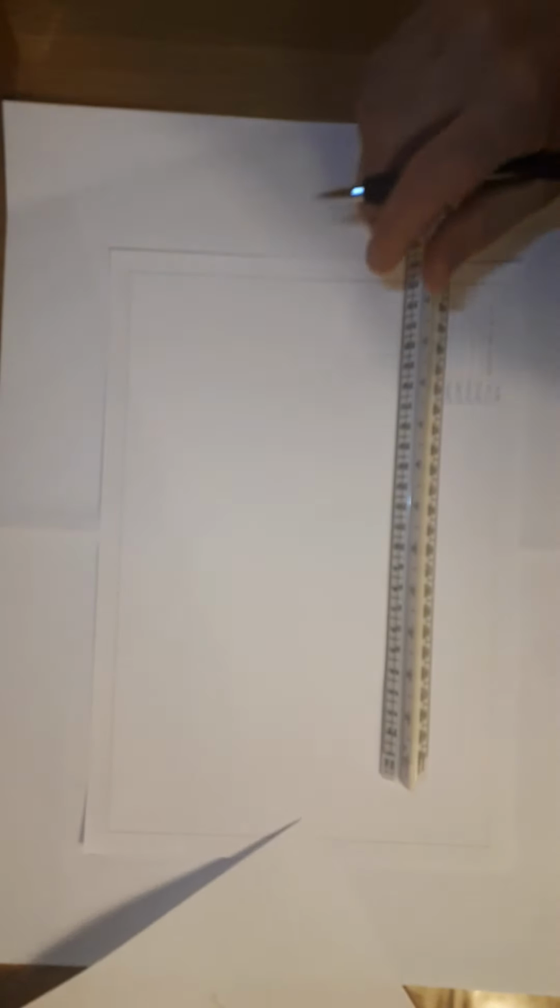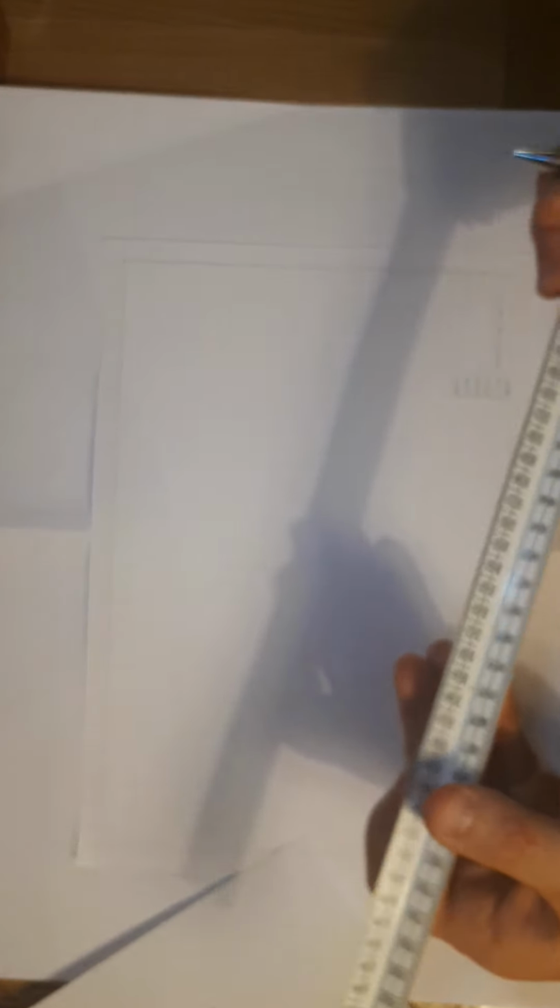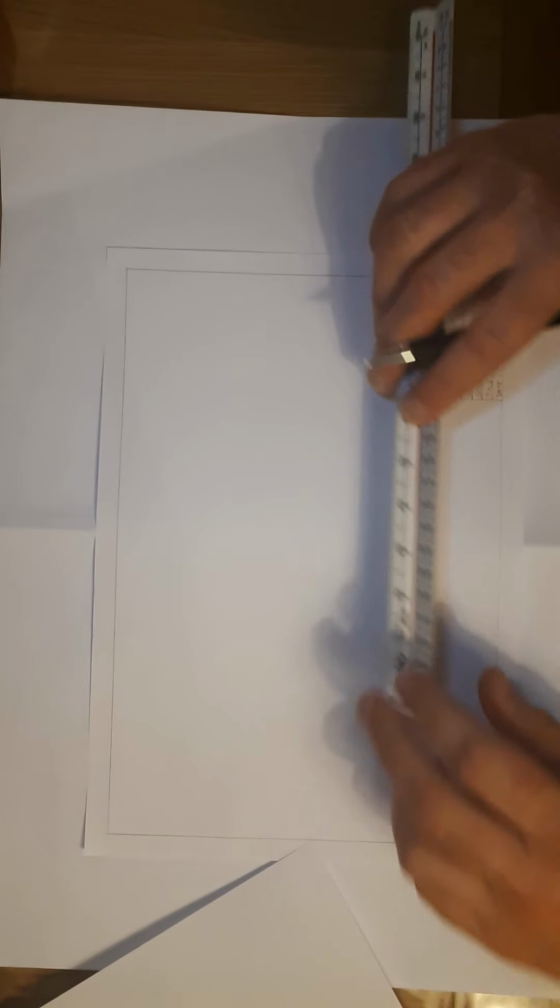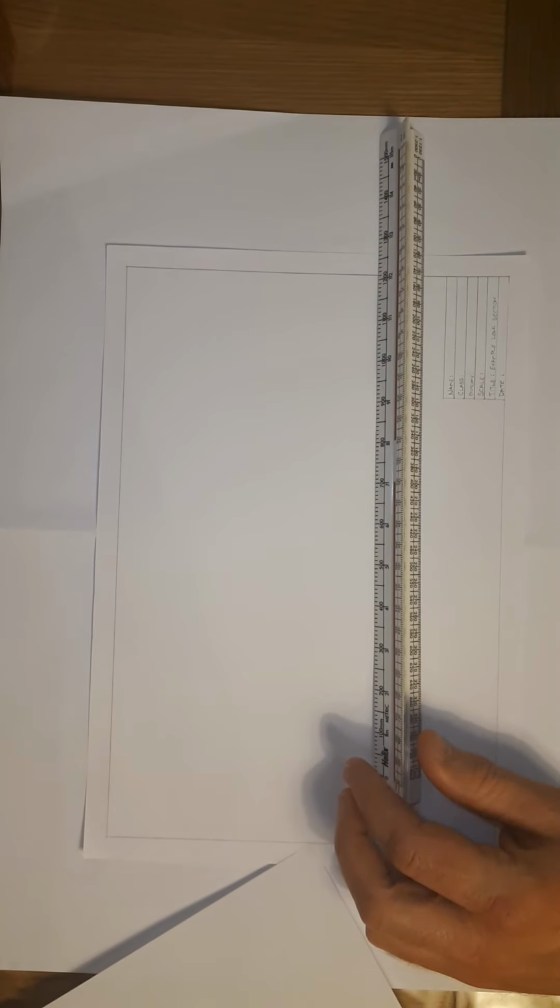And then I think I'll use 1 to 50 for my vertical. Should work in. So 1 to 50, yeah. So just make sure before I start I've got sufficient room on the page.